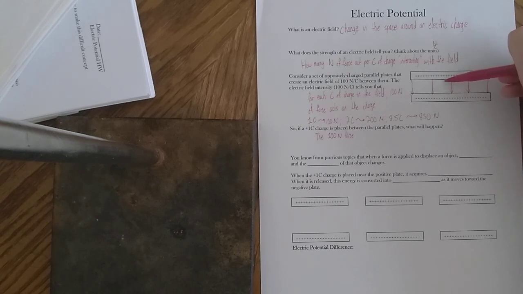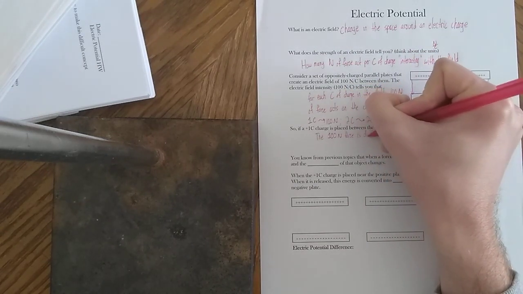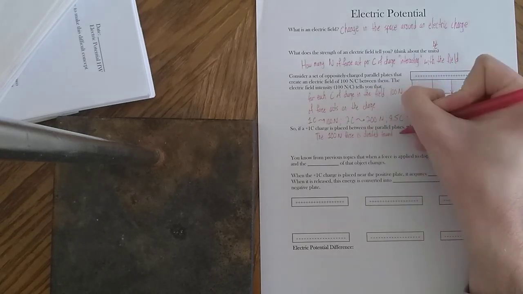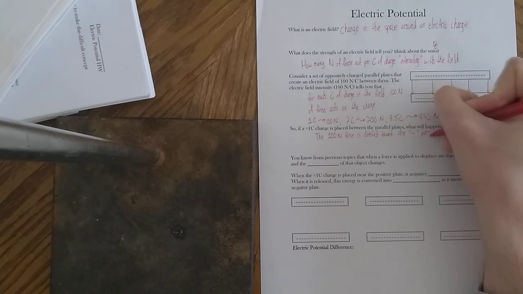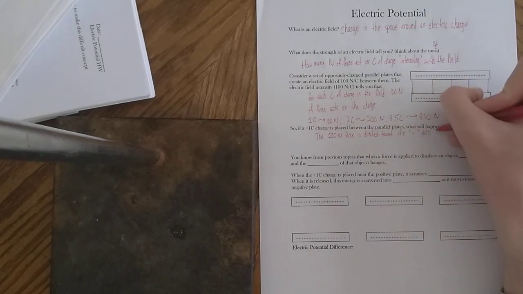So it's going to experience a force downward. The electrostatic force is going to act on this charge. It's going to push it downward, away from the positives toward the negatives. So the 100 Newton force is directed toward the negative plate. And if the force is directed that way, let's assume that there are no other forces acting on this, then that's the net force, and so the object will accelerate that way.